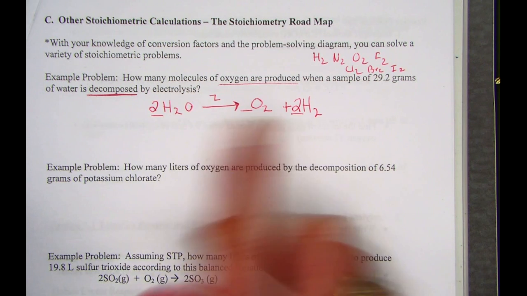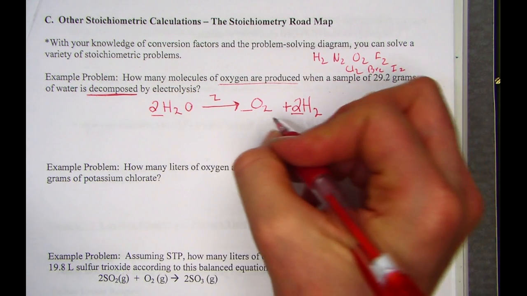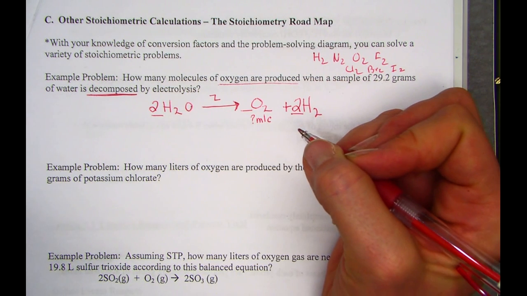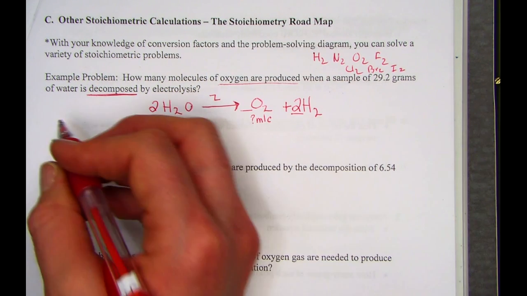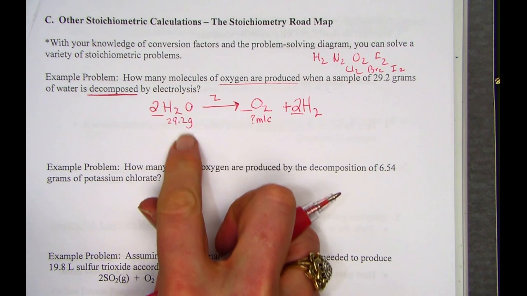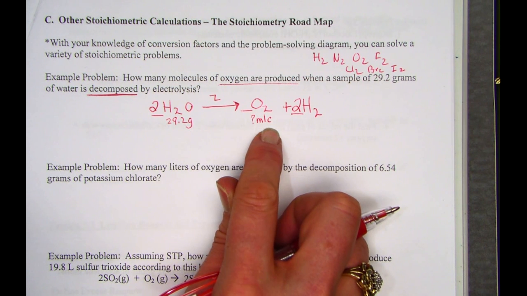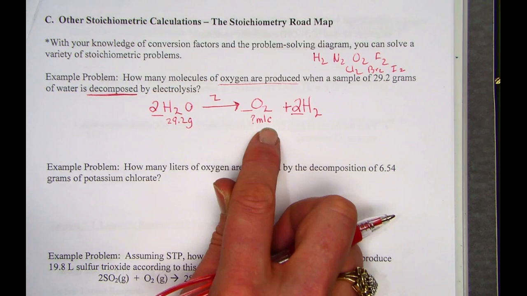Once I get my equation written, I consider that a recipe. Then I go back and I reread the problem for the numbers. It's asking me how many molecules, maybe I'll just bookkeep that and put that right under my target. How many molecules of oxygen are being produced when 29.2 grams of water, and I'll just tuck that under there so I can keep track. I'm given the mass of water in a gram, asked for the number of molecules of oxygen. Given a mass, calculate a molecule.